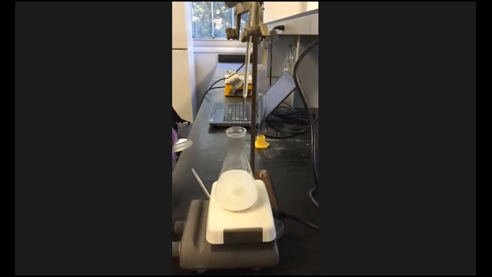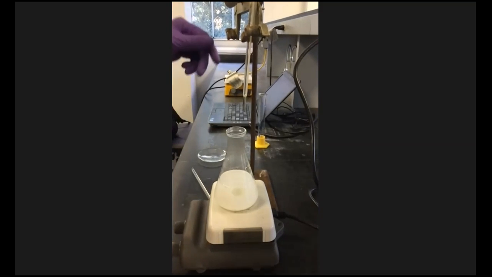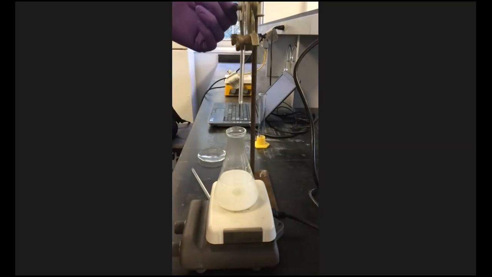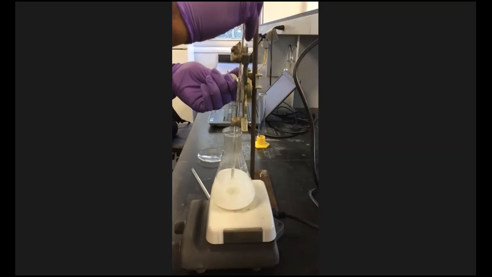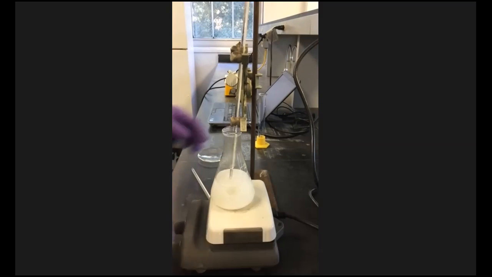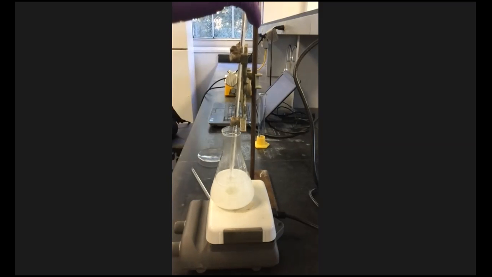Check the temperature again. A minute 30. Turn that off. I don't want it to overheat. These hot plates are notorious for they'll start out gentle and then you look up and the temperature gets to 100. Yeah, they do that a lot. So it's always good to keep tabs.